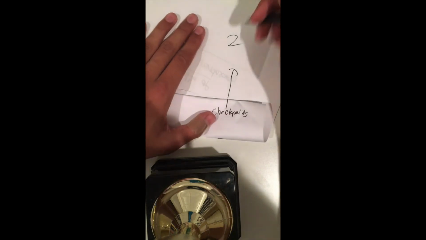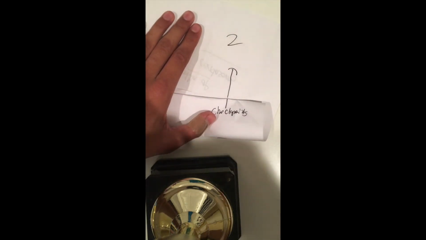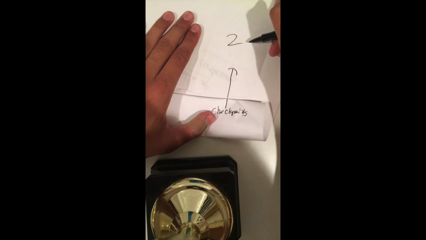Alright, so what are these checkpoints? There's 2 of them now. Oh, my mom keeps texting me. If she could stop, there we go.